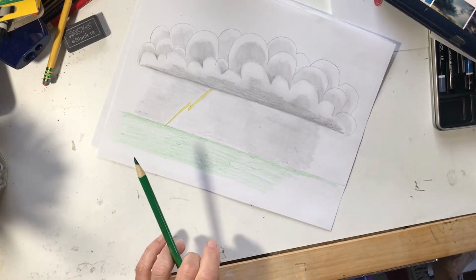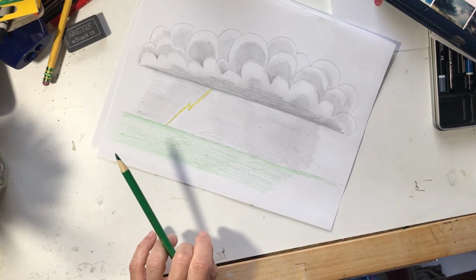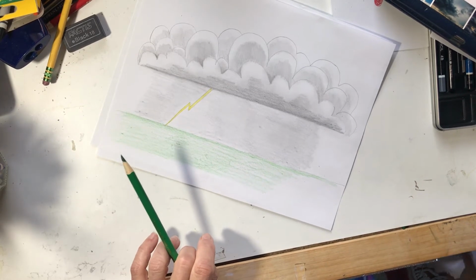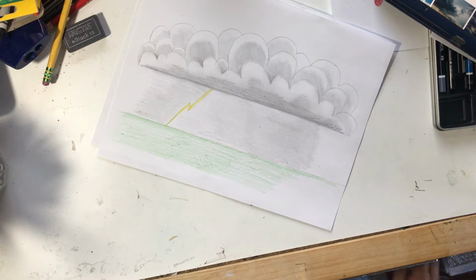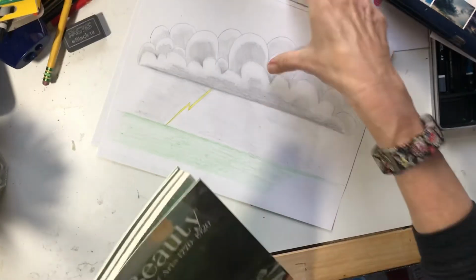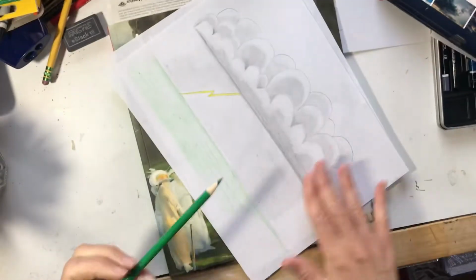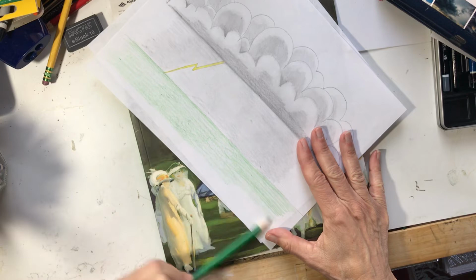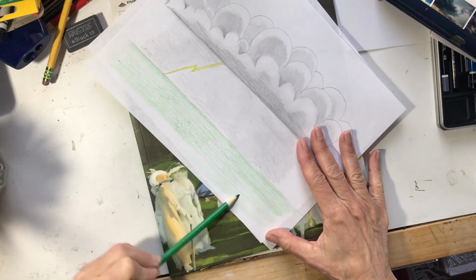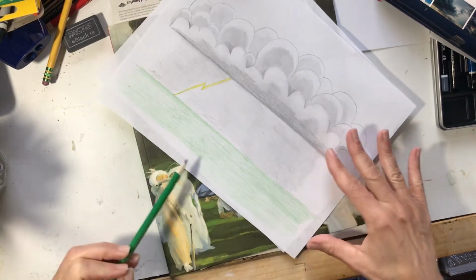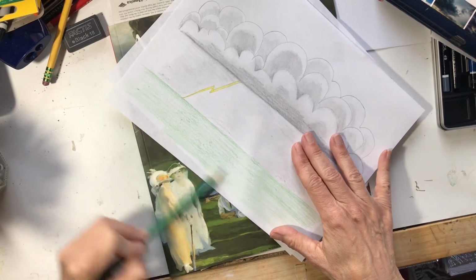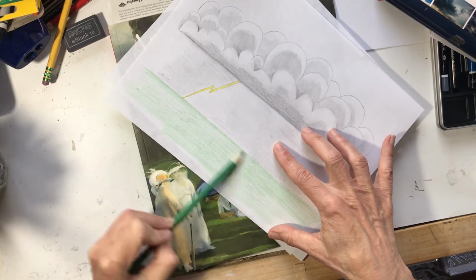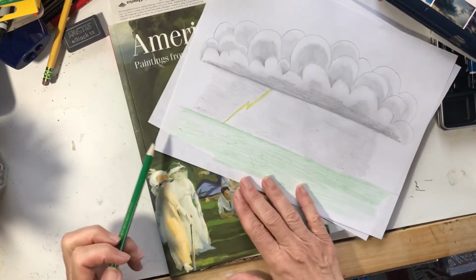This is getting crazy. I've got too much stuff on here. What I probably need to do is draw on a pad. I'll use this. That's better. Okay. Back and forth, back and forth.